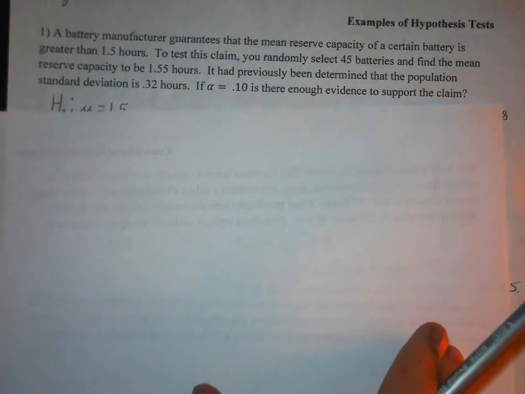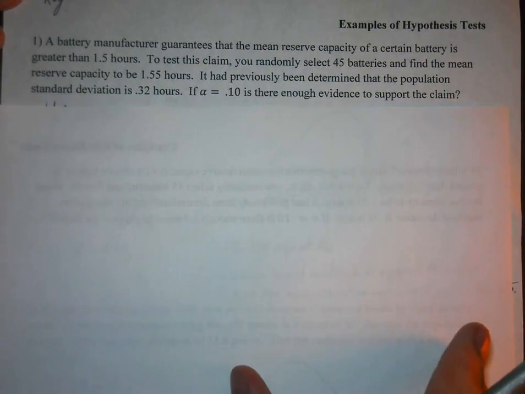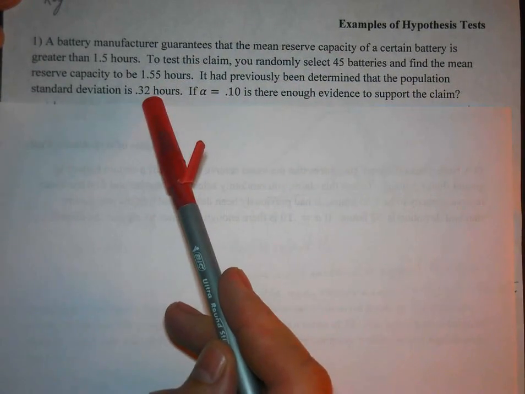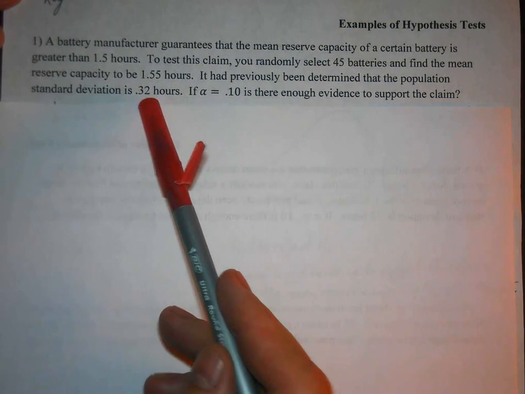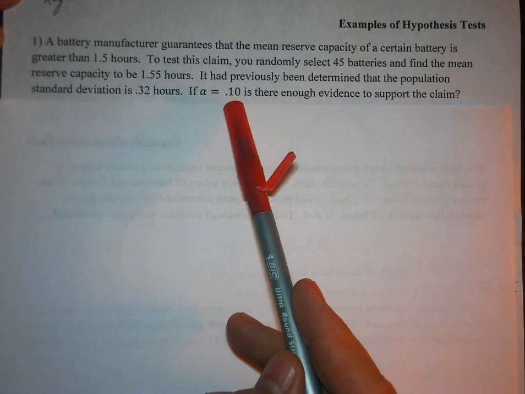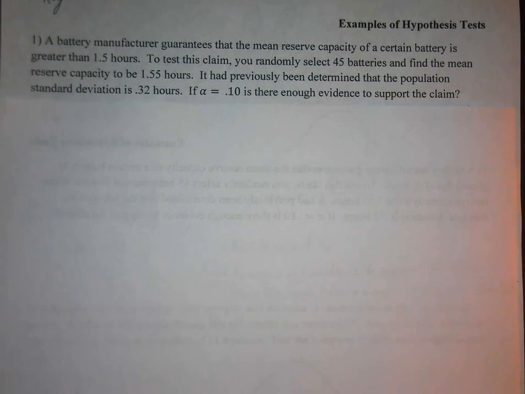Okay, so it had been previously determined that the population standard deviation is 0.32. So, probably unrealistically, we know that sigma, the population standard deviation, is 0.32. If alpha is 0.1, is there enough evidence to support the claim? Okay, so we need to recognize this is a hypothesis test because we're looking at supporting a claim.